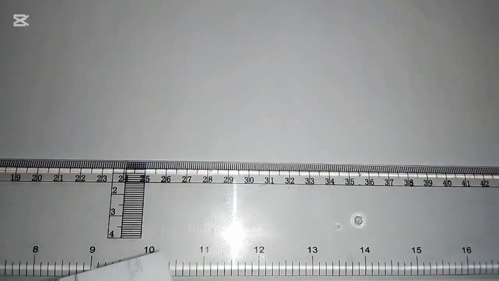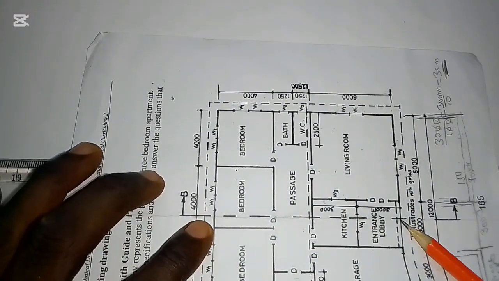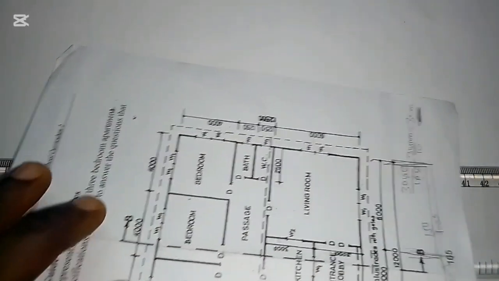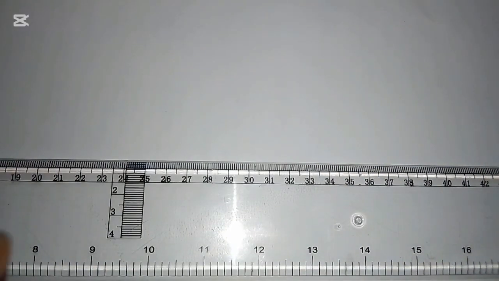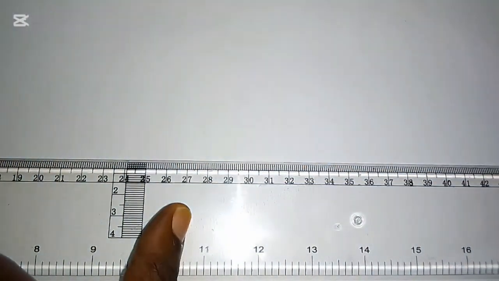Now what we are going to do here is this. Take note of the dimension from here to this part, which we are given in this question as 12,500. So I'm going to start straight away with this line. We have this line this way. Now we begin at a point.